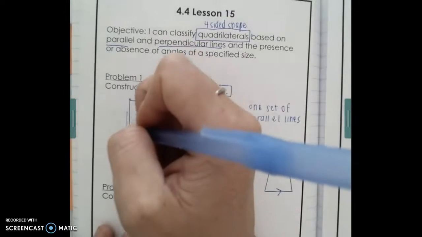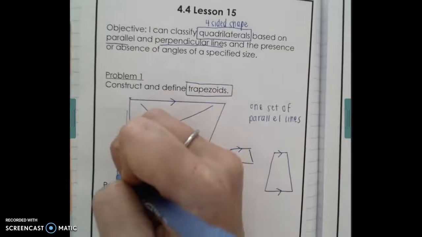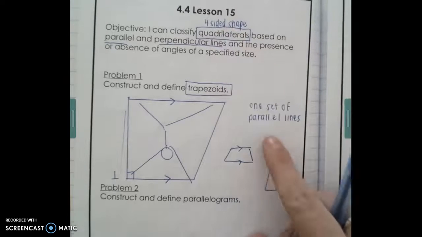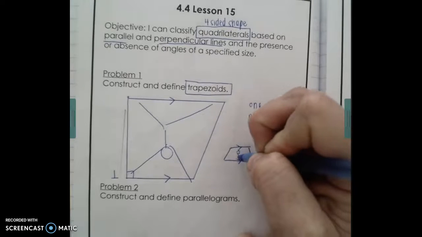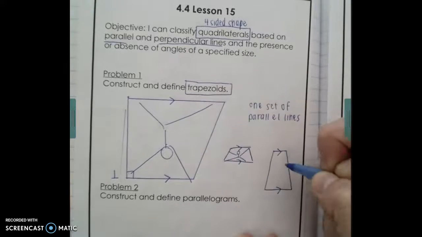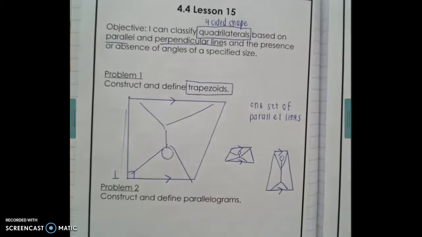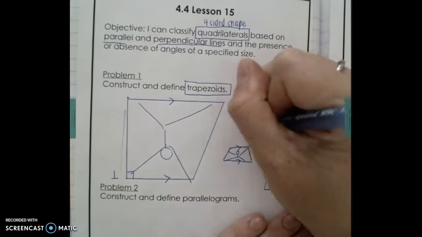It can also have one set of perpendicular lines. Right here we have a perpendicular line. But by definition, a trapezoid is going to have four sides and one set of parallel lines. So again, think of someone trapped in here. You're trapped inside of those trapezoids. Okay? So let's go on to the next one and we'll compare it.